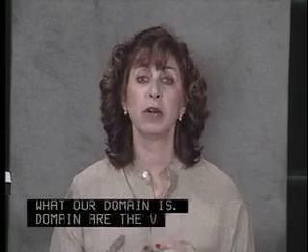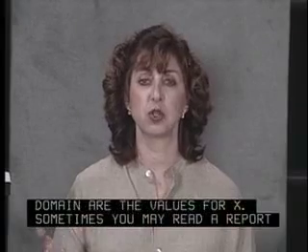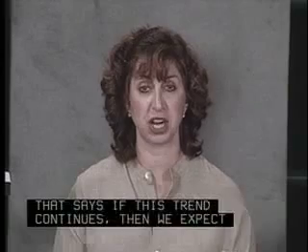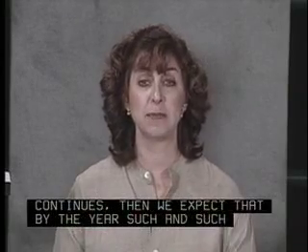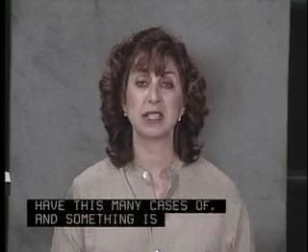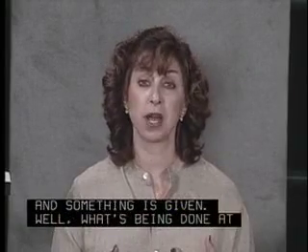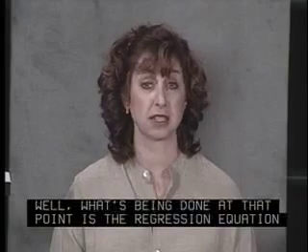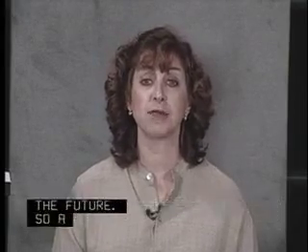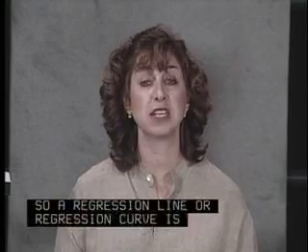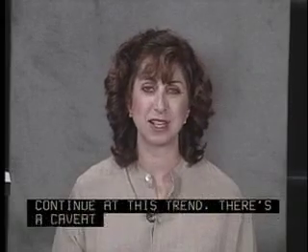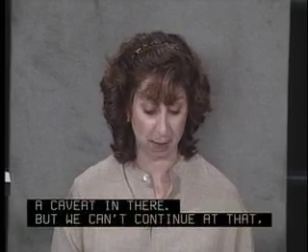Sometimes you may read a report that says, if this trend continues, then we expect that by the year such and such, we'll have this many cases of something. Well, what's being done at that point is the regression equation is being used to predict out to the future. So a regression line or regression curve is being used to say, if we were to continue at this trend, there's a caveat in there. But we can't continue at that because we don't know what's going to happen.